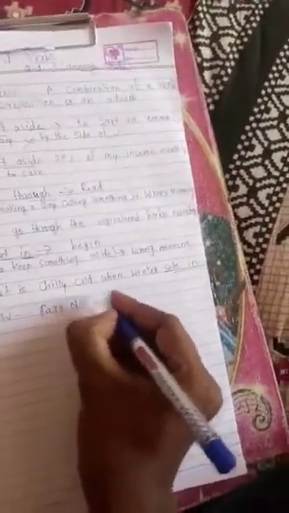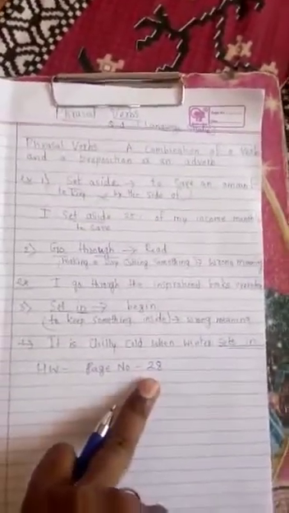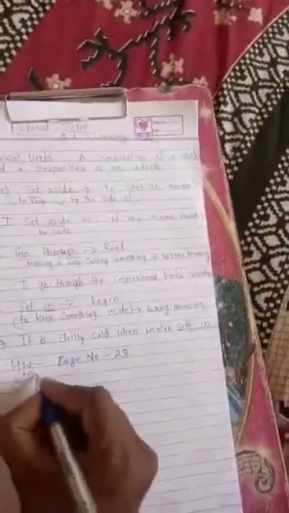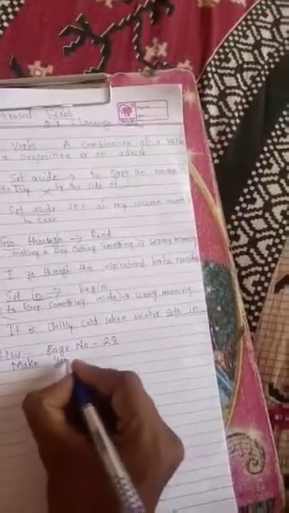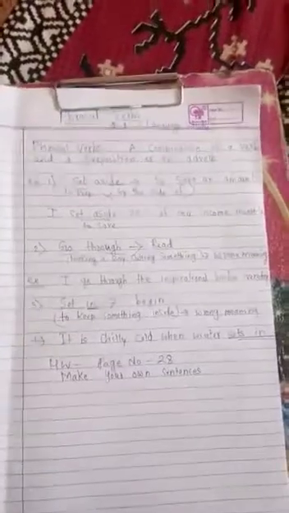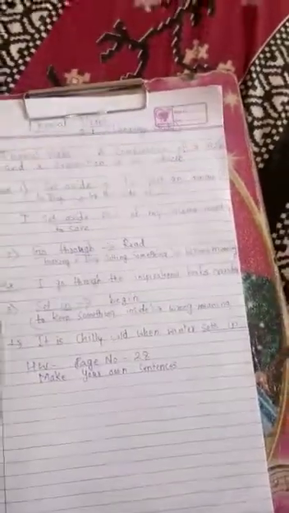Homework for you, page number 28. Some phrases are given to you on that page number 28. You have to see and study those phrases, and you have to make your own sentences using the phrases given on page number 28. There you simply have to guess the meaning, or because already sentences are given, but I expect you to study, guess the meaning of those phrases and use them in your own sentences.